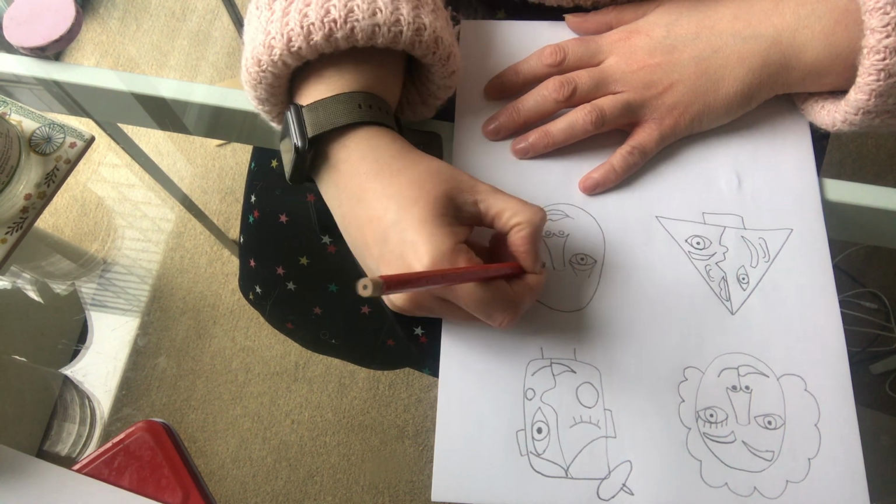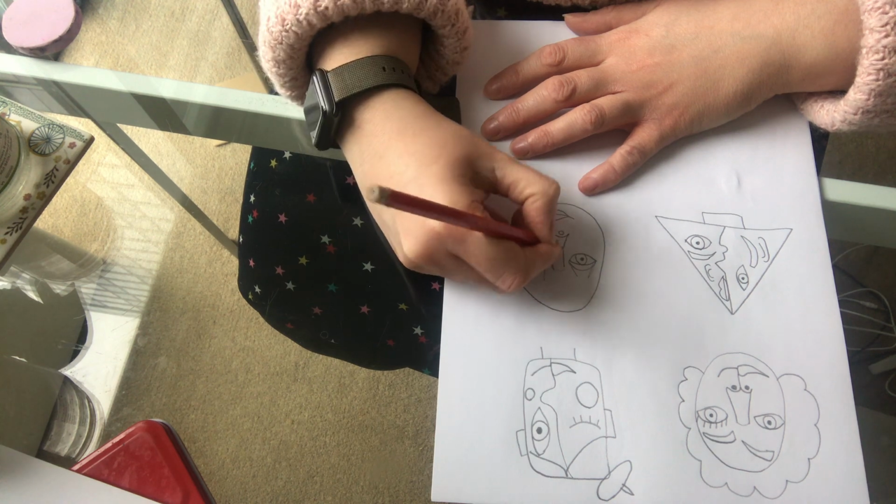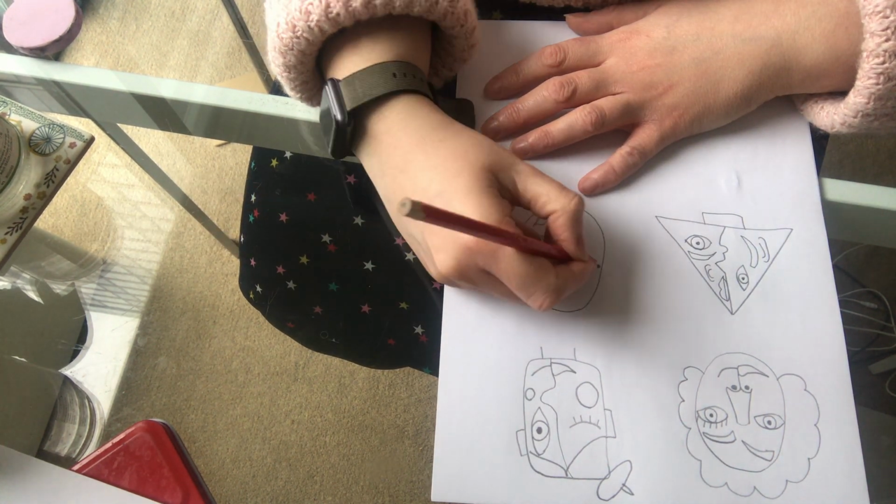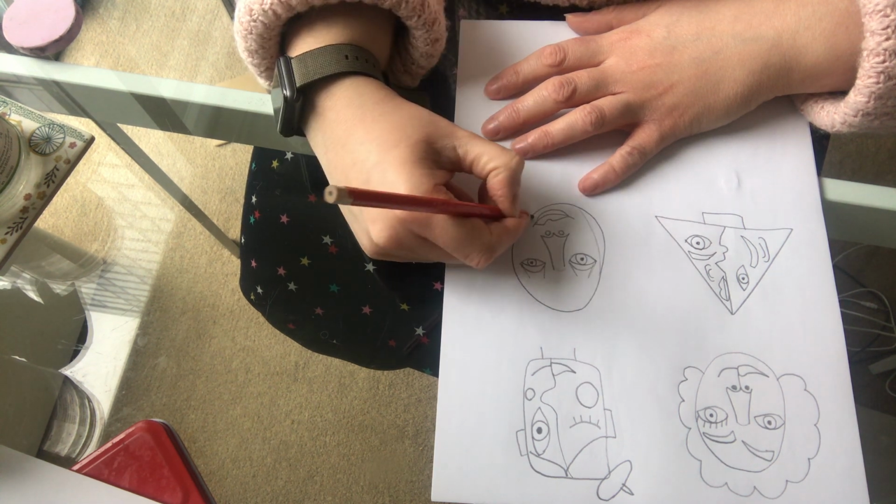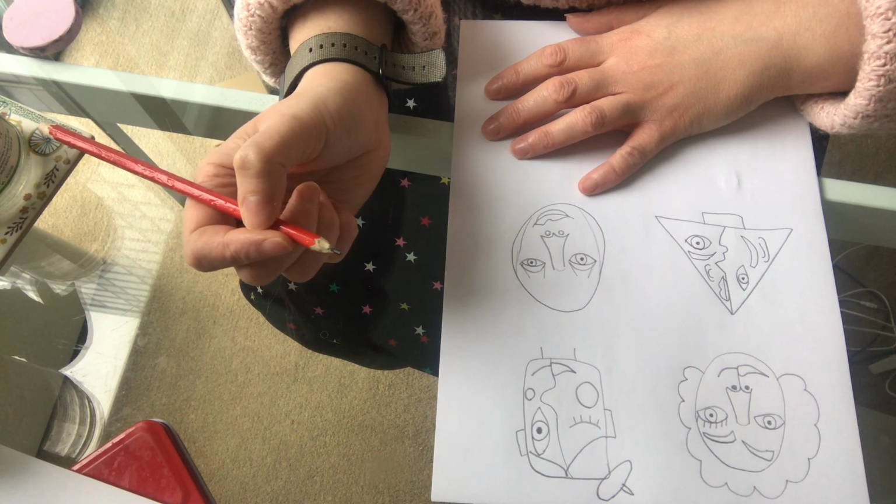I'm just going to try and make it look a little bit more 3D. You could add lighter and darker areas, different amounts of shading and toning, showing the contours on the face, different lines.